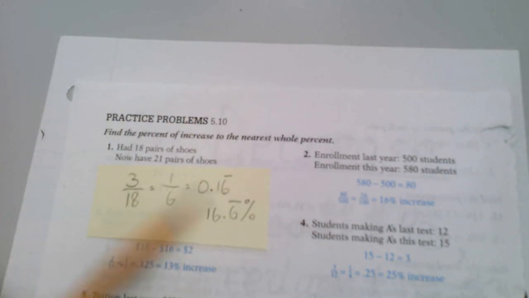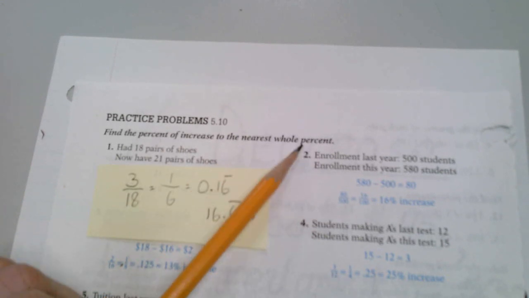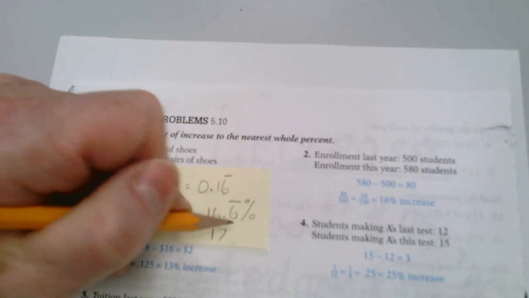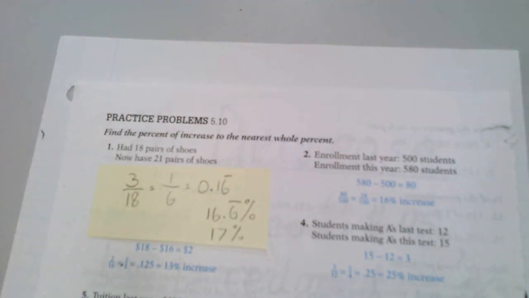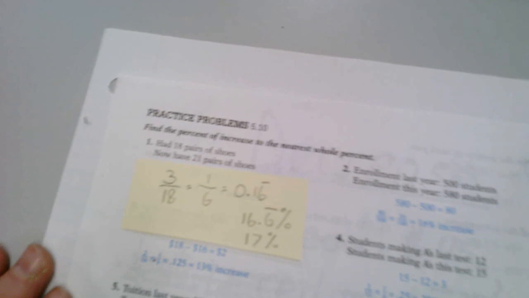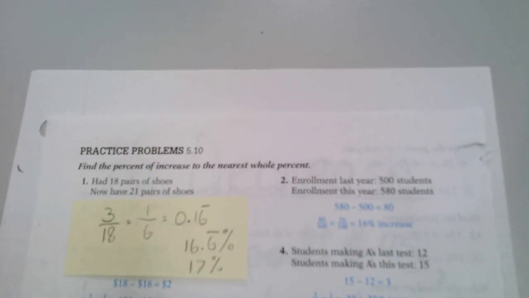So that would be our answer, but they do ask us to round it to the nearest whole percent. So to the nearest whole percent, that would round to 17. Okay, so that would be our answer for it. It's really fuzzy. Maybe that's a little better.